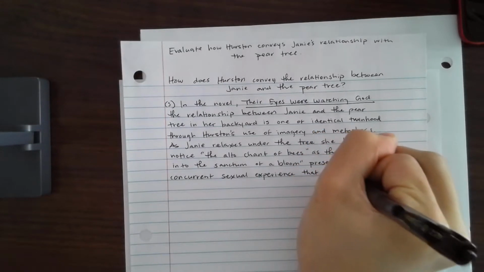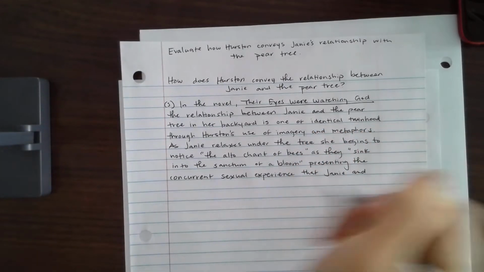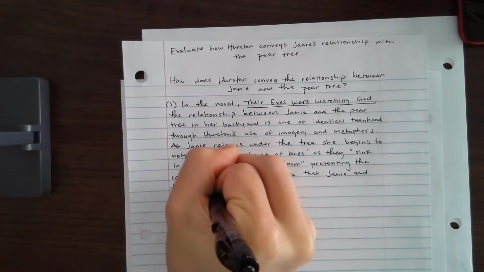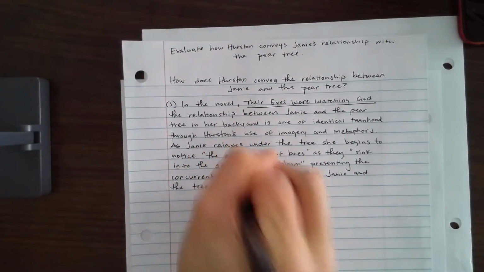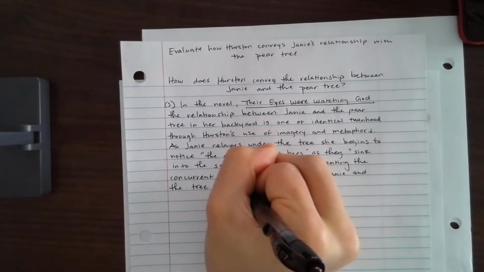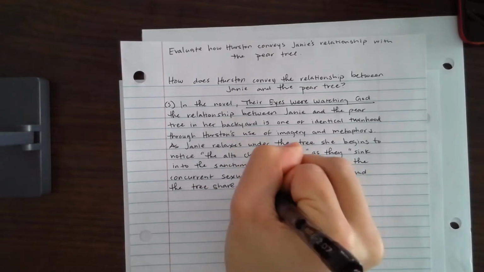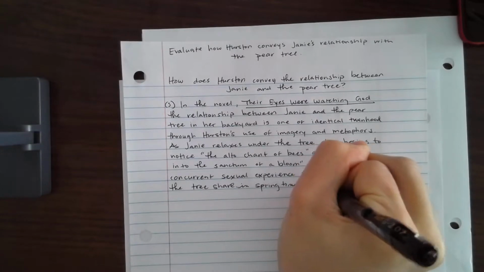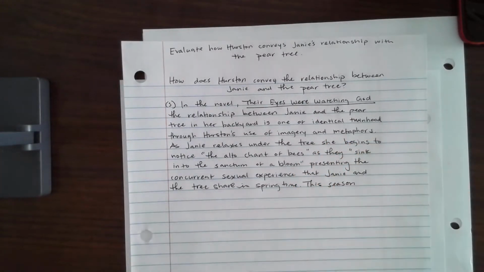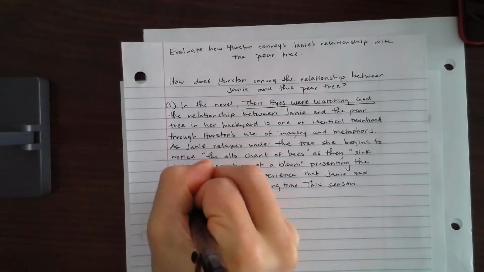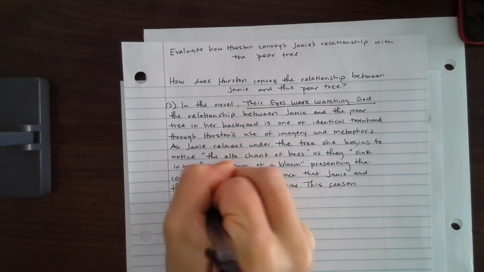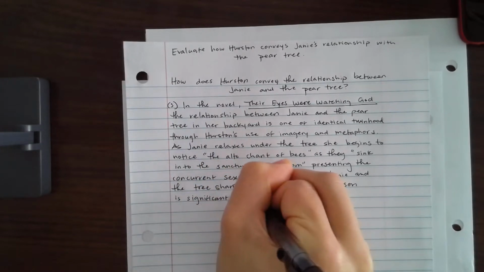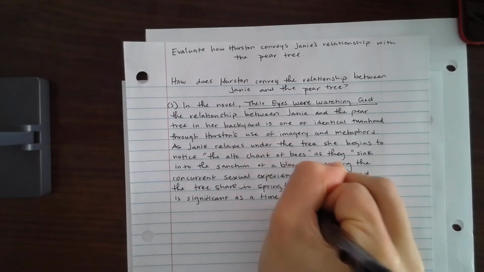That Janie and the tree share. Let's add on that it's in springtime, so they share in springtime. This season, so I'm going to start analyzing kind of the background of this too. It is significant that this is happening in spring, so the season is significant, as a time of transformation.